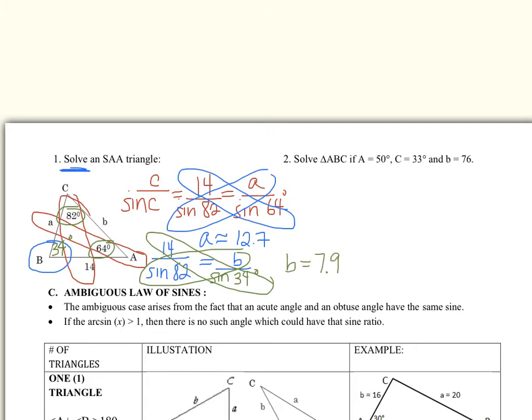Okay. Now take a look at problem number 2. In problem number 2, there's no picture drawn, so it can be really helpful to just do your own quick sketch. Make sure you label it so that you put things across from the right parts of each other. So for instance, if this is angle A and I put 50 degrees, and angle C would be 33 degrees, and then in between those would be B, which would be 76. Right now you'll notice we have 2 angles and a side, but we don't have any angles and sides that are across from each other.